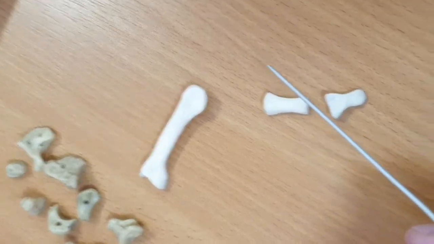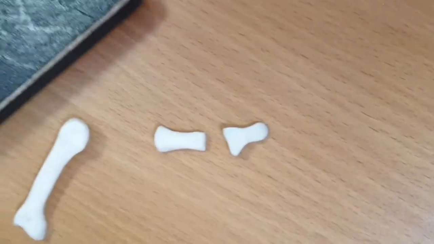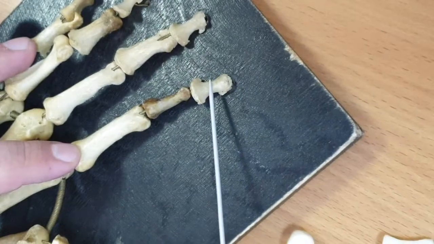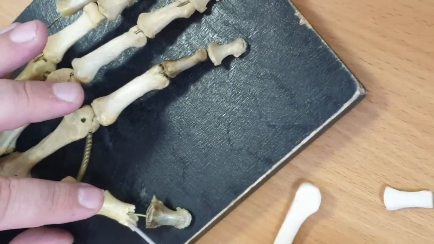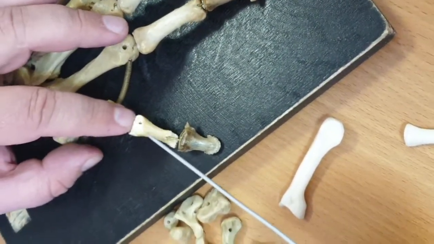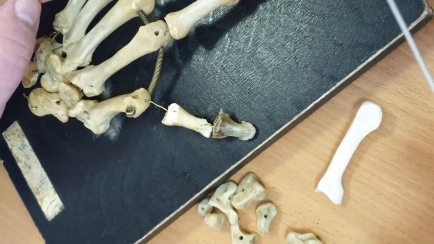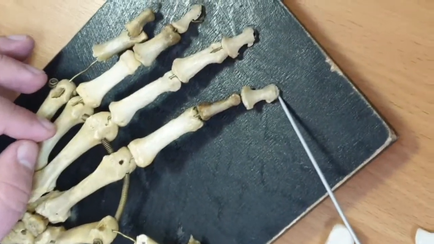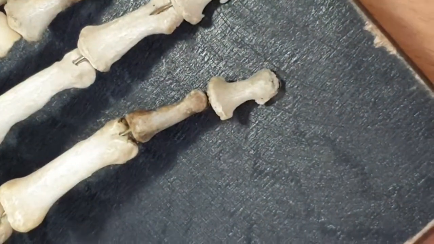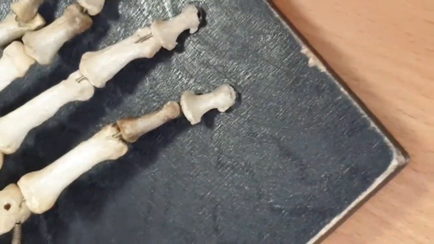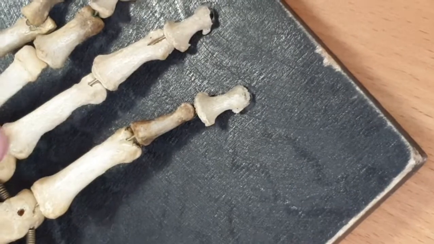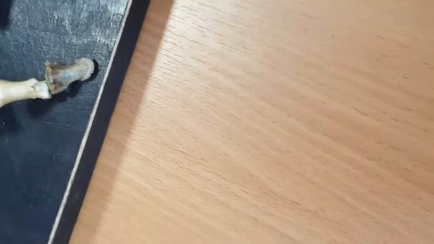And for the phalanges, usually we have three: proximal, middle, and distal. Only the first finger, the thumb, has two phalanges, proximal and distal. The middle phalanx is absent. The distal phalanx has the tuberositas phalangis distalis. That is all. Any questions?